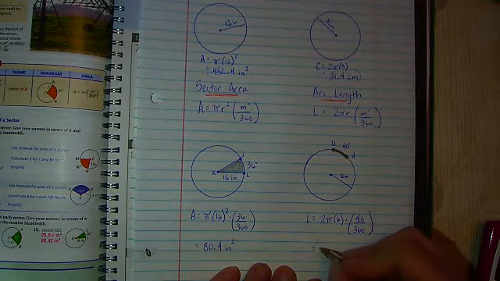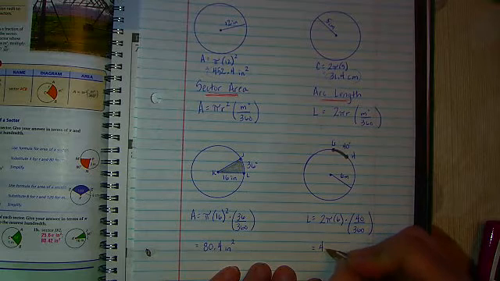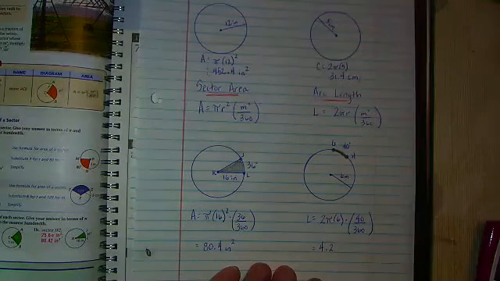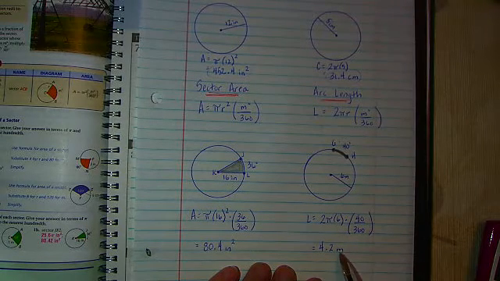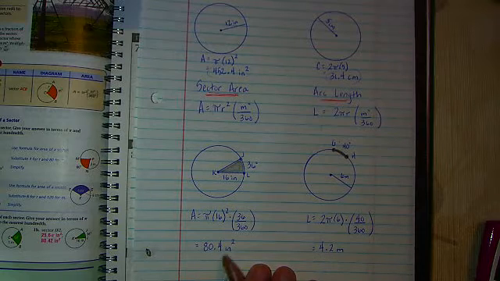Again, rounding to tenths, I'm going to say 4.2 because it says 4.188. And my unit of measure is meters. So this is just a linear measurement, just meters. Area is always units squared.